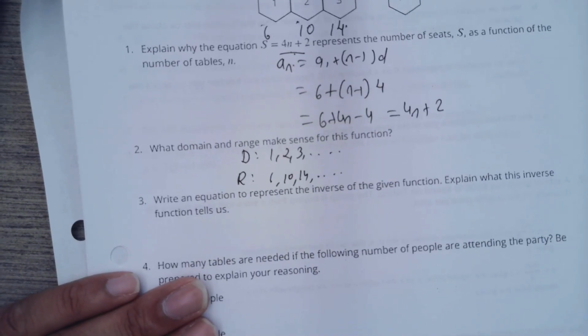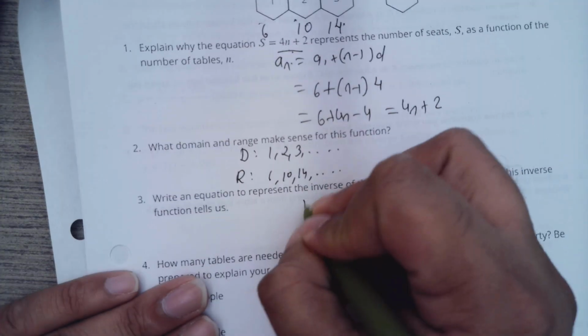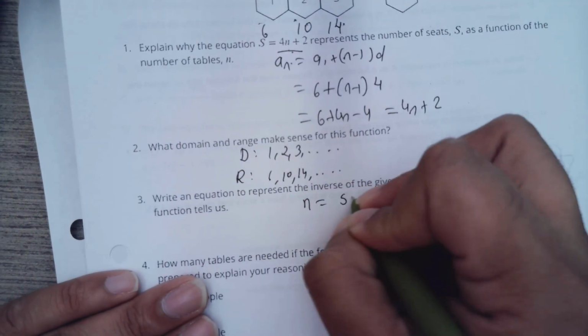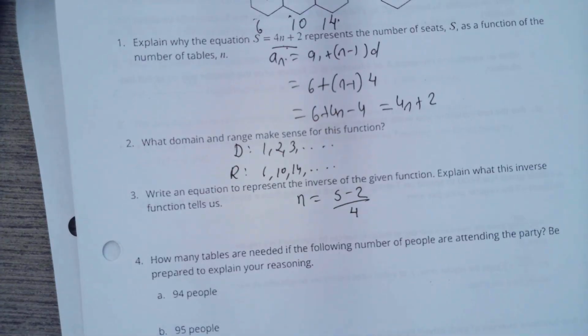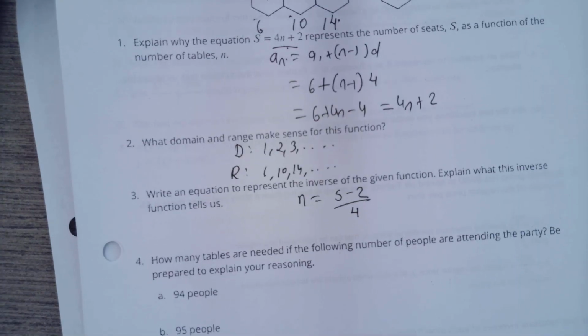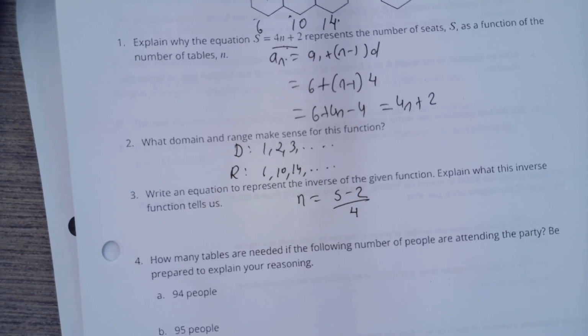In the previous exercise, just solve for n. You can do that yourself. You got this. And this becomes your (s minus 2) over 4. Right? Now, let's talk about this. You can plug in 94 and 95 for s and figure out how many tables you need.